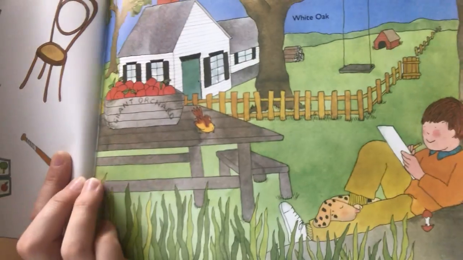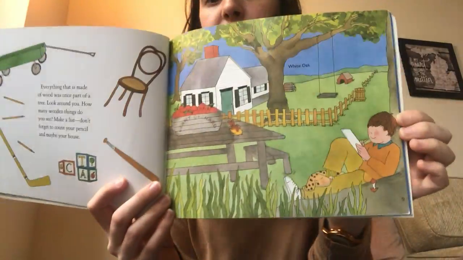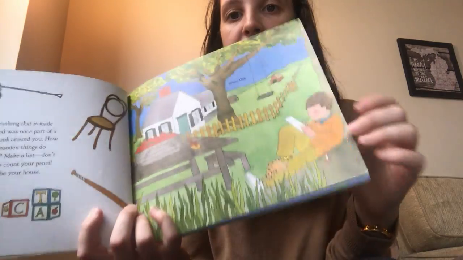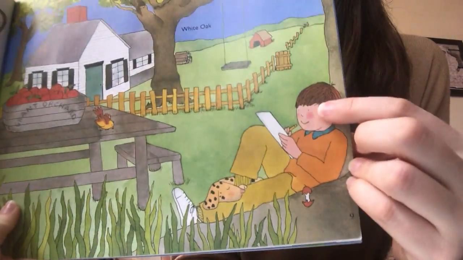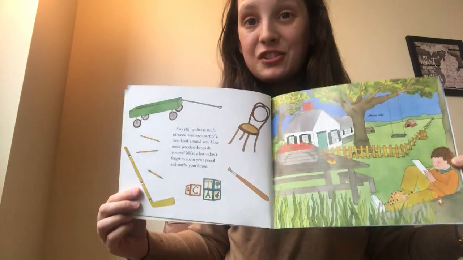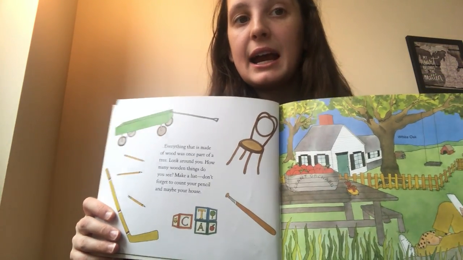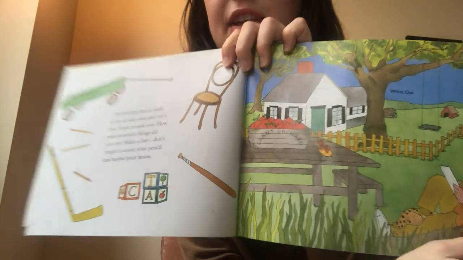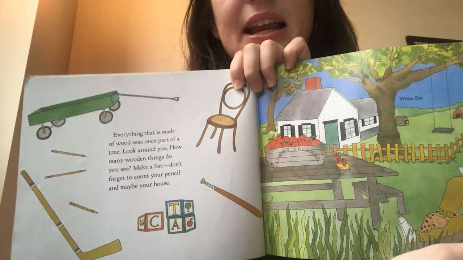So I want you to look at the pictures here. And then I want you to stop and look around your house, look around your bedroom, and you might even pause the video if you want, and think about some wooden things that you see, things made of wood. If you want, you can make a list just like this boy did. After you do that, we're going to do something fun. I want you to choose one of those things, either something you see in your house or something you see on the pages here, and act it out. So pretend you're holding one of those things and act out what it would look like.